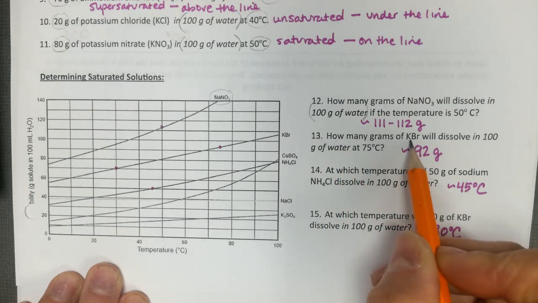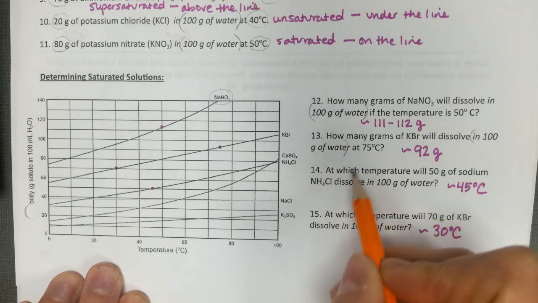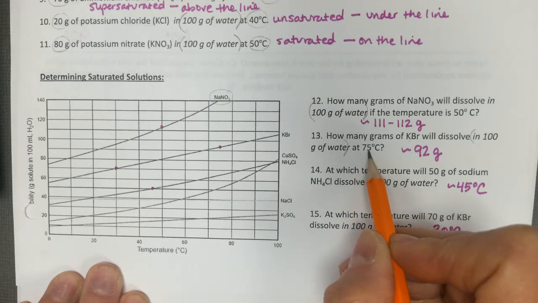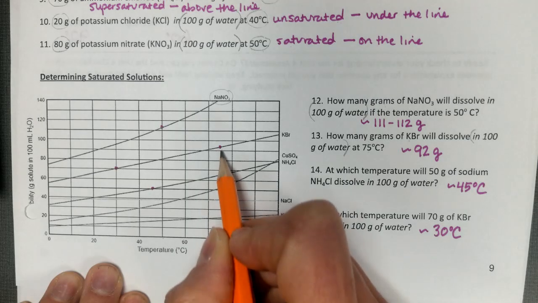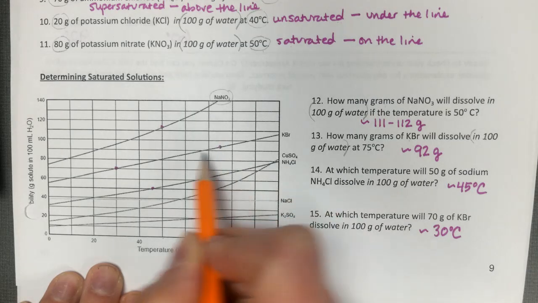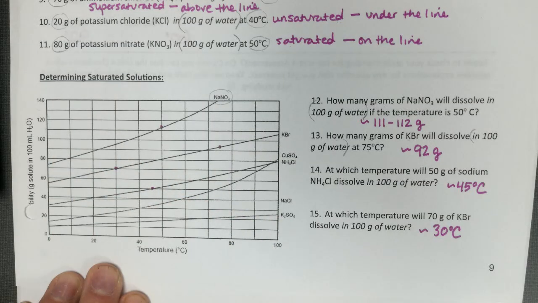Okay, how many grams of KBr will dissolve in 100 grams of water at 75 degrees Celsius? I'm going to find 75 degrees Celsius about here. I'm going to go up to my line, make my point, read it over, and that's about 92 grams.